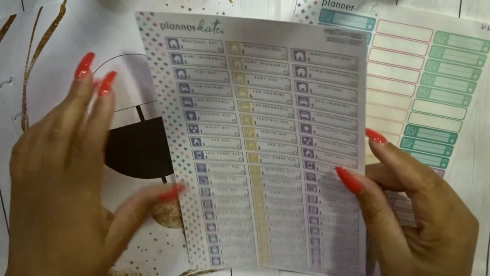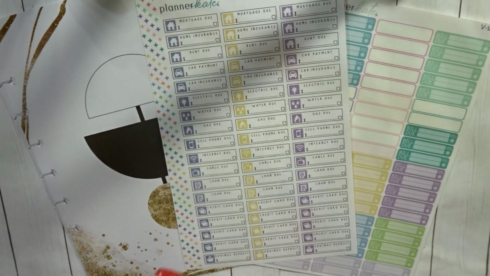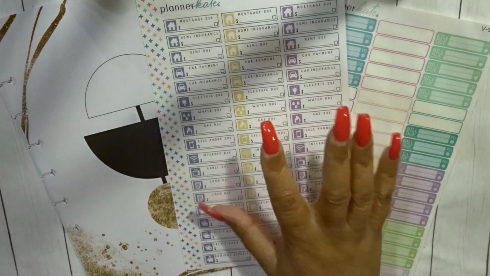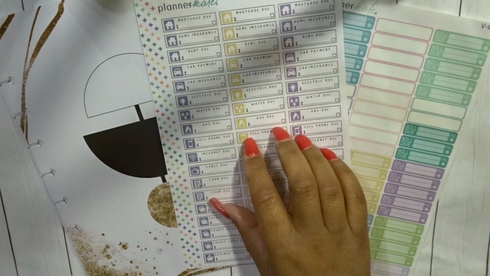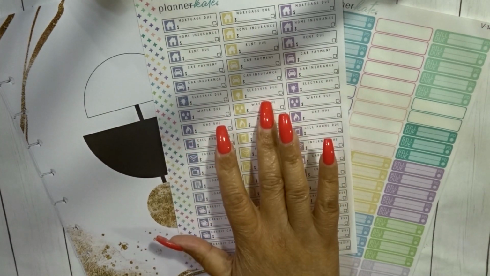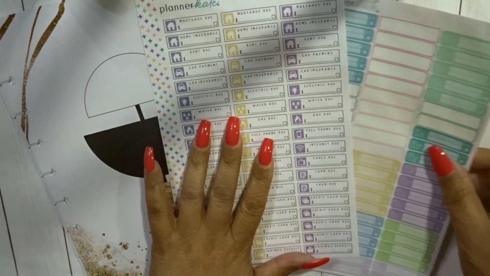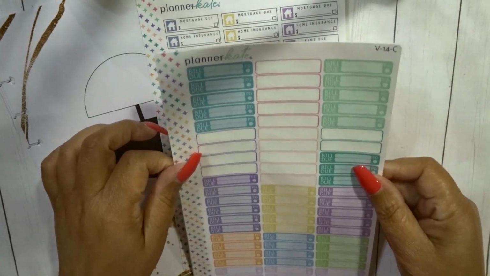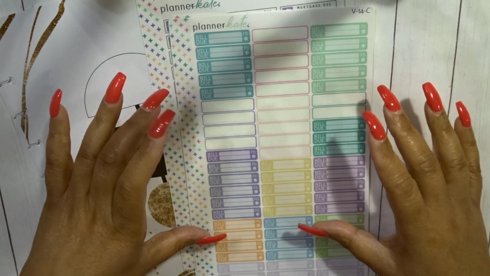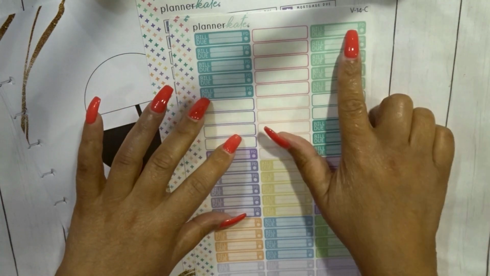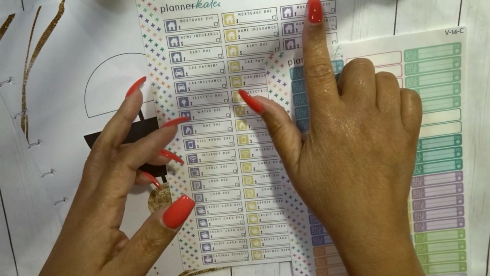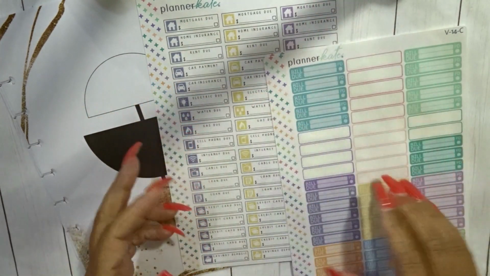Today we are setting up my July budget. I will be using PlannerKate. This is for the third quarter. We are already in the third quarter, so this is for July, August, and September. I'm also pulling in the plain multicolor bill due labels. It's V-14C, and then the month is MNTH 140.